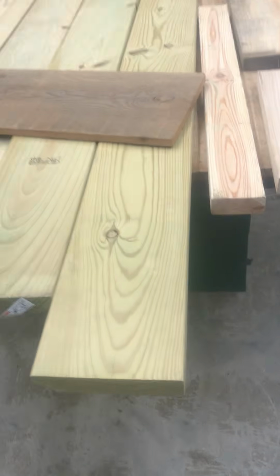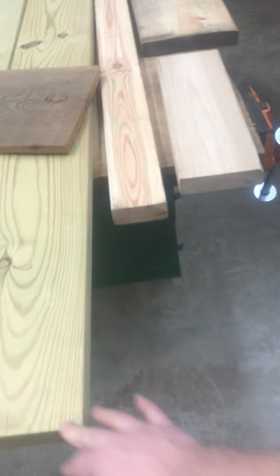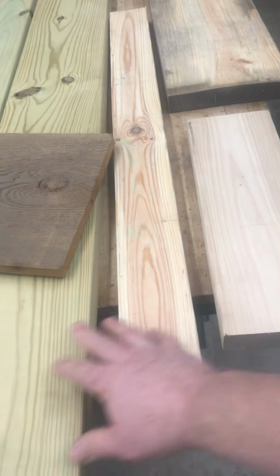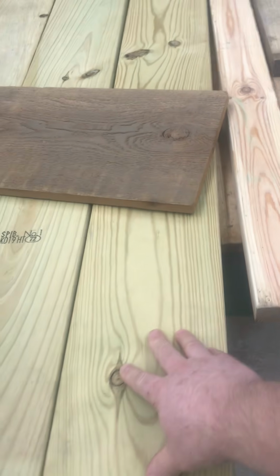Now, the other type of dimensional lumber, and what you're really going to need to know about, is pressure treated. Notice the difference here in coloration. Pressure treated has this yellowish green hue because it's chemically coated.